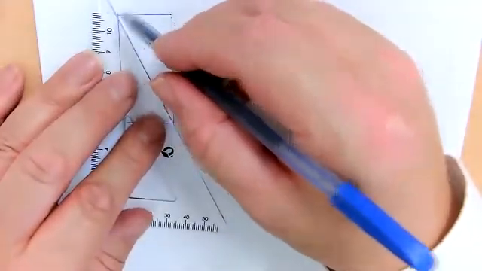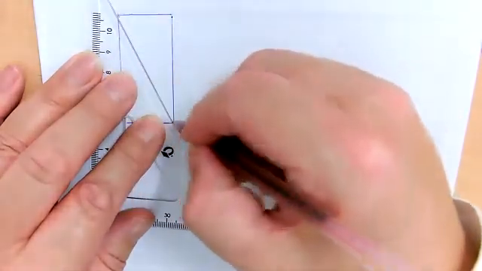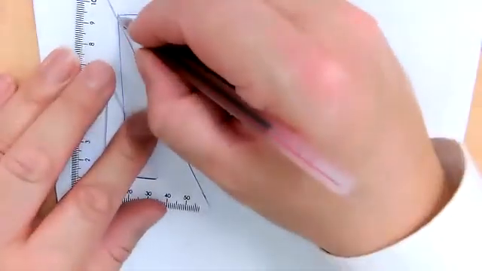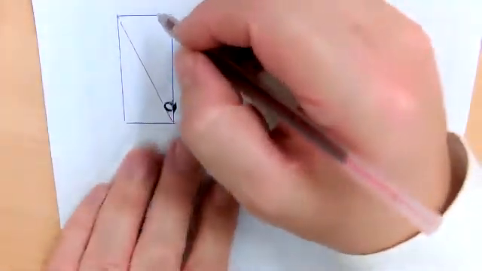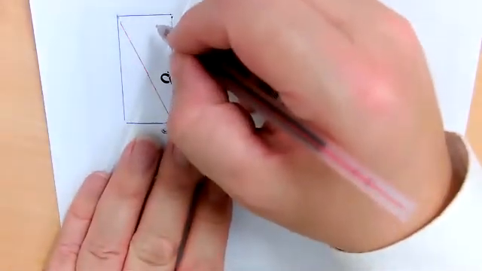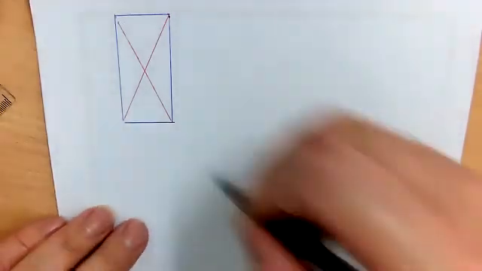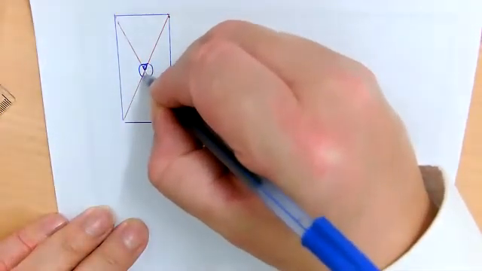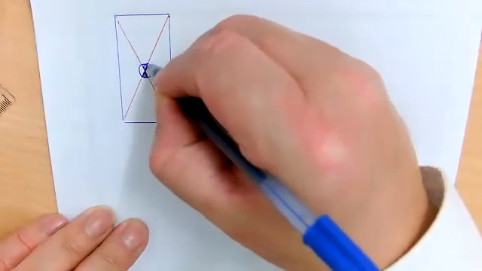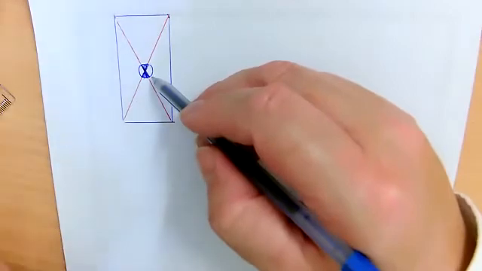So if I wanted to find the centre of mass of this rectangle, it is the geometric centre, which can be found by just drawing from corner to corner. So the centre of mass is right in the middle here.